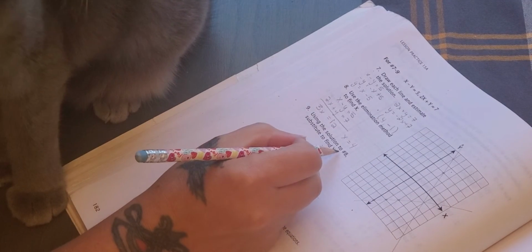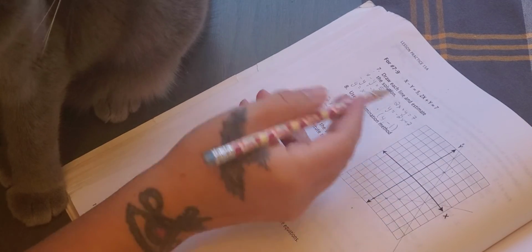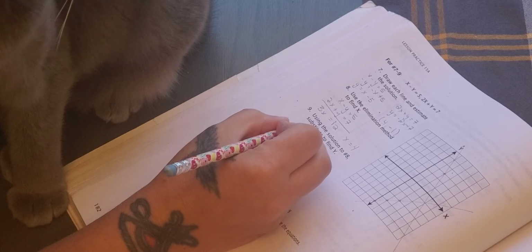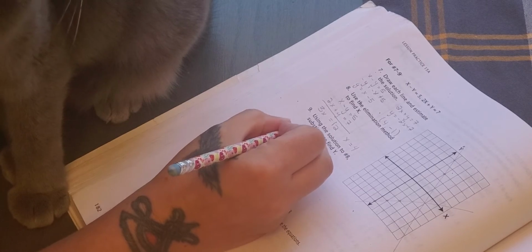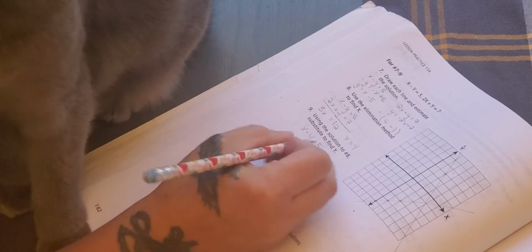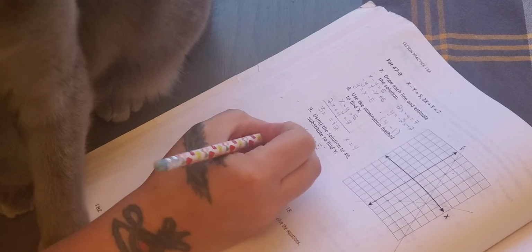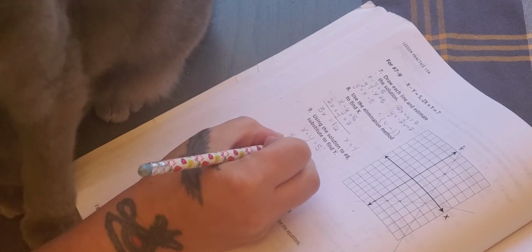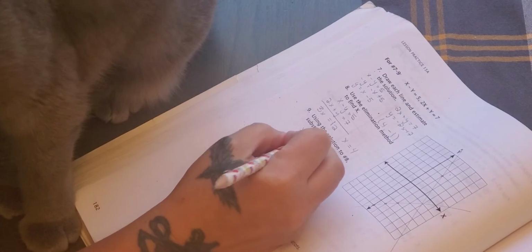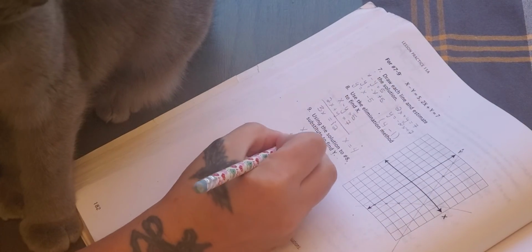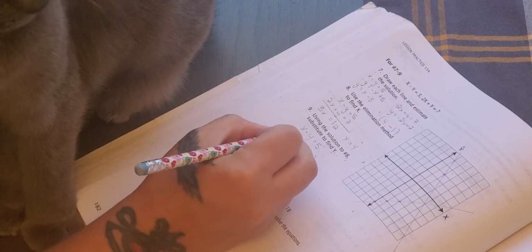So using the solution to number 8, substitute to find y. Pick either of your equations. X minus y equals 5. And so we substitute our x for 4. 4 minus y equals 5.